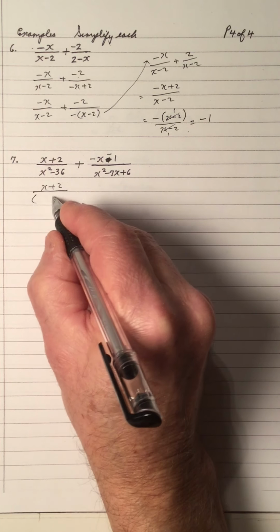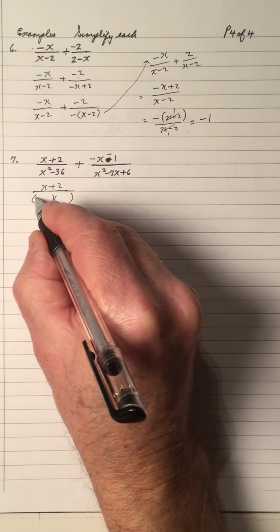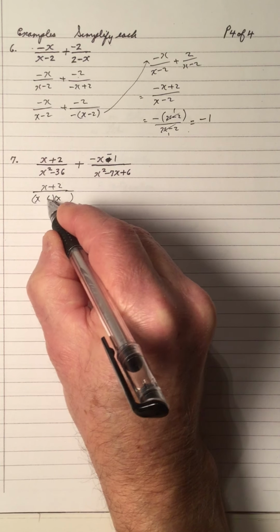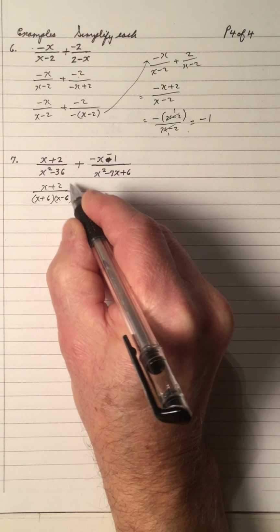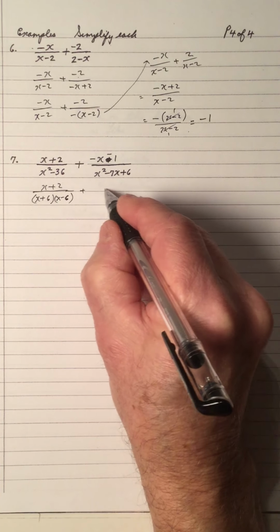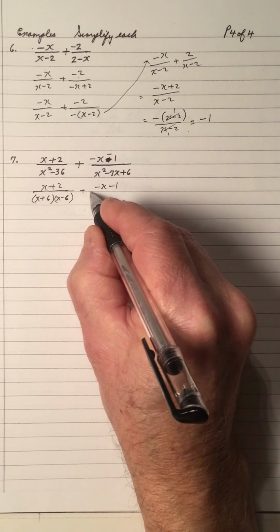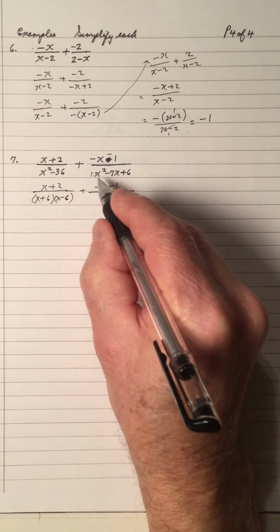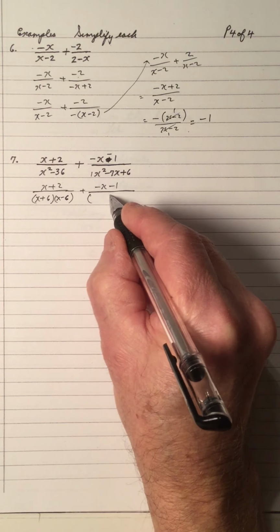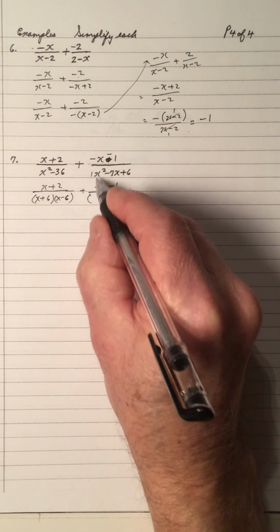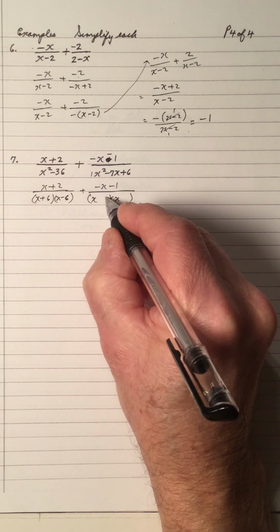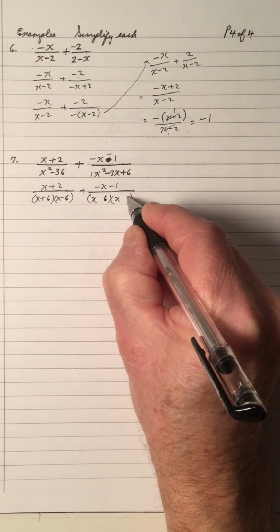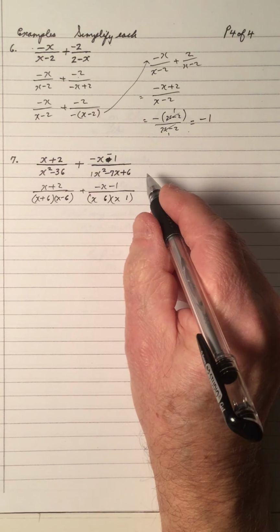So x squared minus 36 is x and x, 6 and 6, plus and minus, because it's the difference of two squares. So it's -x minus 1. And this is a 1, so this one factors as a double bracket. And x squared is x and x. The factors of 6 that give you a 7 must be 6 and 1. 3 and 2 won't give you a 7.